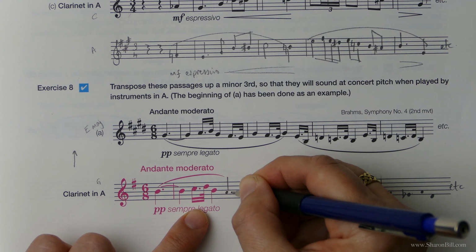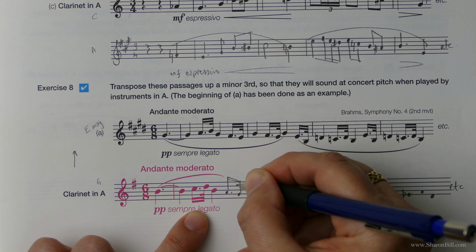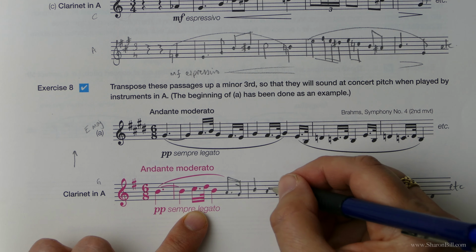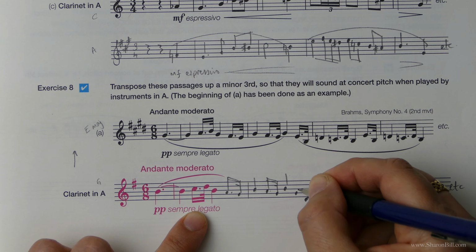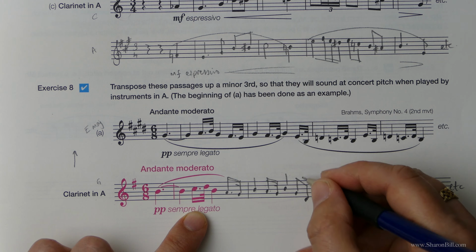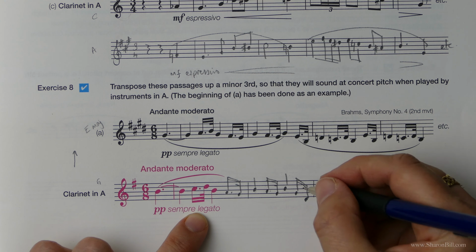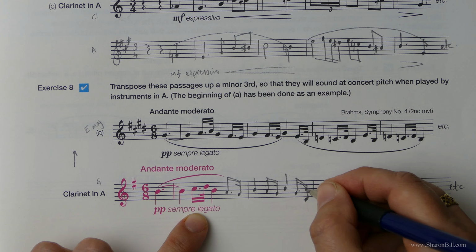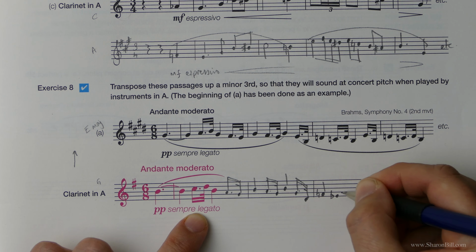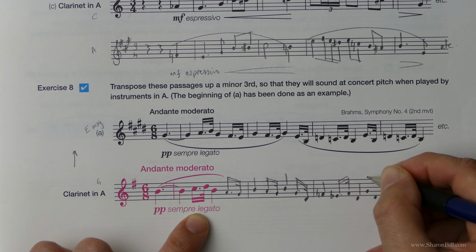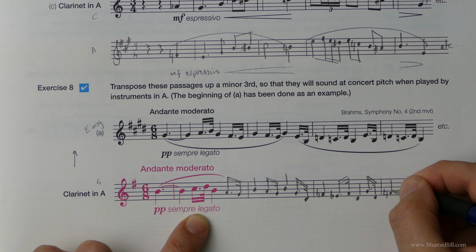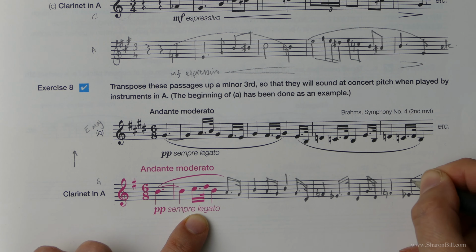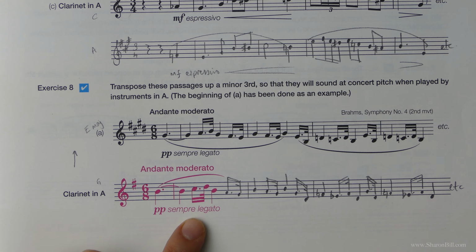So now we just need to add all the dots and beams and so on to make a faithful transposition of the original. Dot. There we go, that's that one.